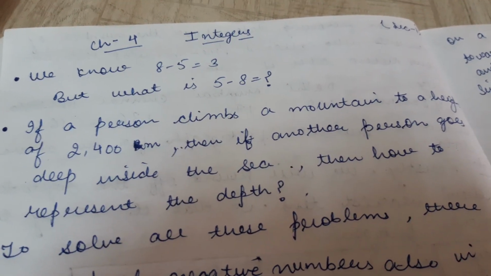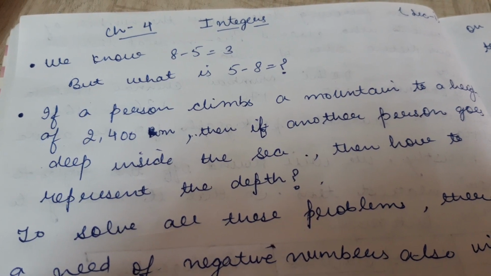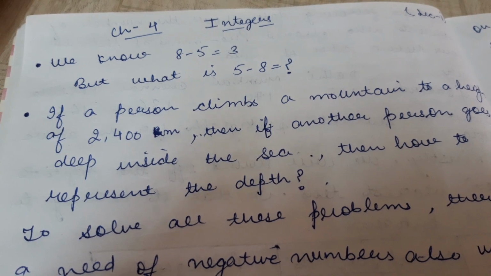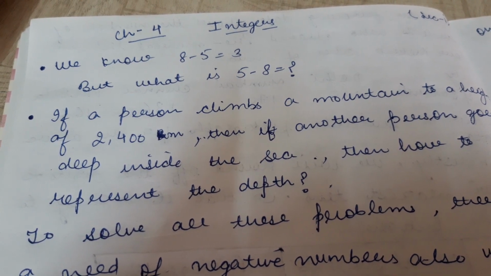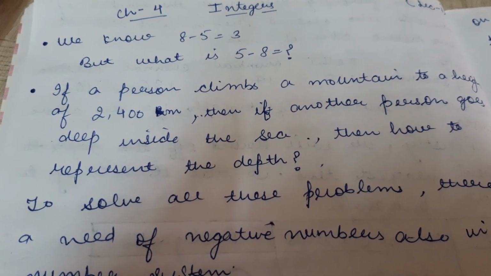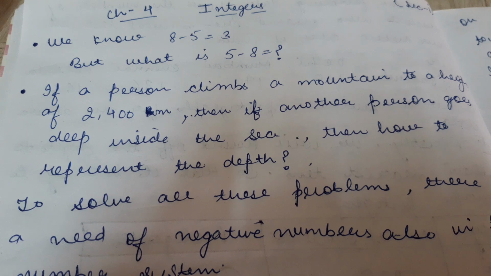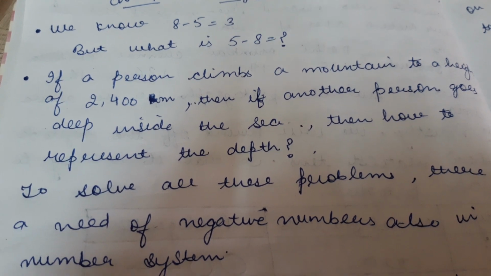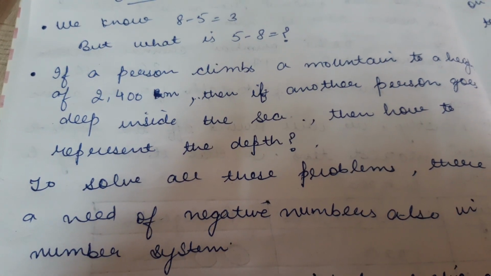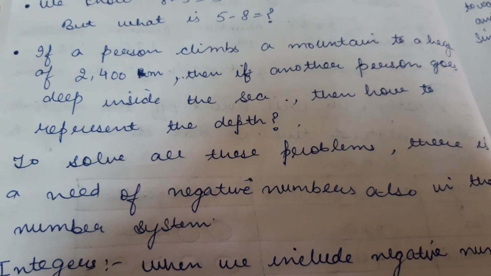Suppose another situation: a person climbs a mountain to a height of 2400 meters. We say the person climbed to 2400 meters. Then what if another person goes deep inside the sea? Then how will we represent the depth? To solve all these problems, there is a need for negative numbers also in the number system.